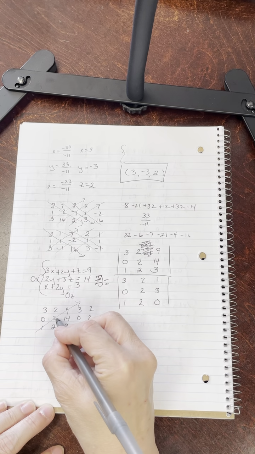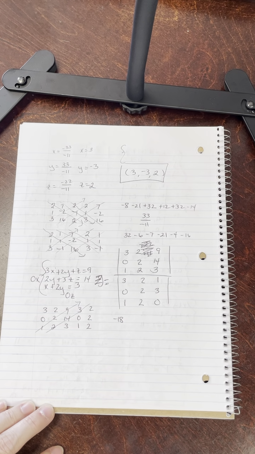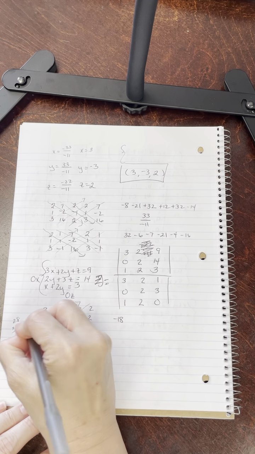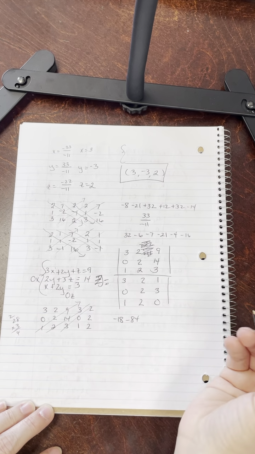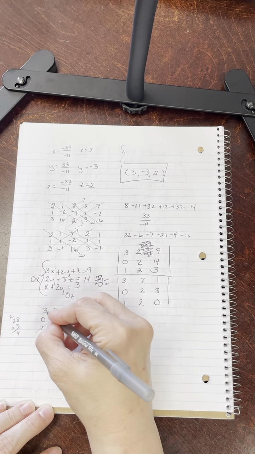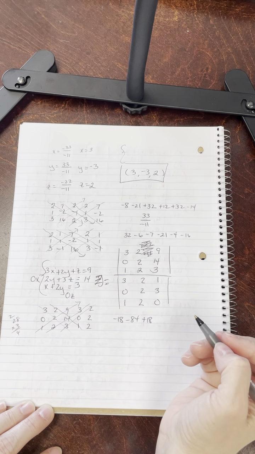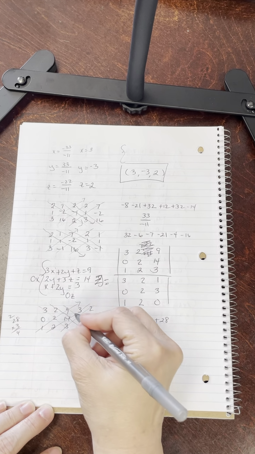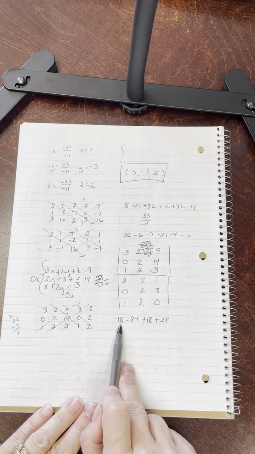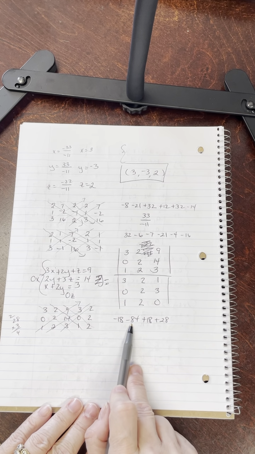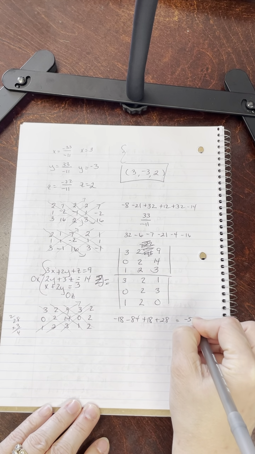So not this one. 2, 18, negative 18, Canada. 2, 14, and 3, 28 times 3, 84, negative 84. And then 3, 0, and 2 is a 0, so I don't even need to worry about it. Then 3, 2, and 3, 9 times 2 is 18, don't change the sign. 2, 14, and 1, that's 28, don't change the sign. 9, 0, and 2 is a 0, don't need it. So for the numerator, we should have negative 18, the negative 84, 18, and the 28. So that is negative 56.